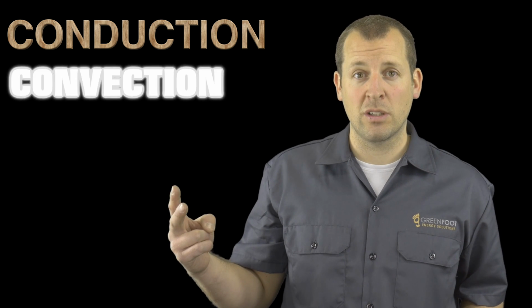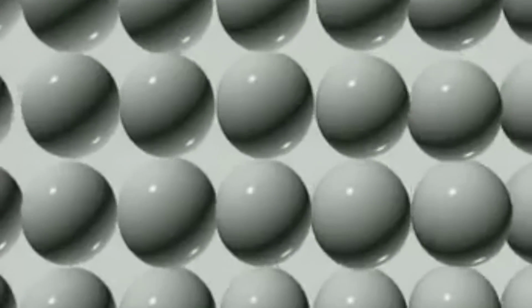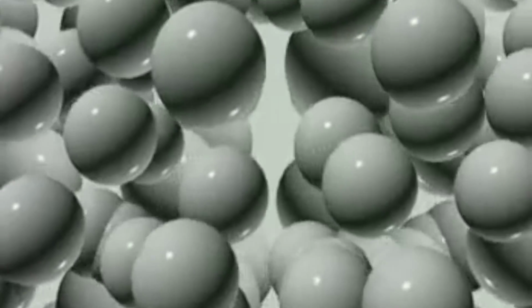So today we're going to talk about the three types or modes of heat transfer: conduction, convection, and radiation. Now, we're going to have to head back to high school just to kind of get some basic understanding of particles and particle motion. See, everything is made up of atoms, and atoms are constantly in motion. Particles are bumping into each other all the time. And these bumps, these collisions, generate heat. So really, everything generates a little bit of heat. If you add energy to a system and you make those collisions happen faster, then you have more heat.